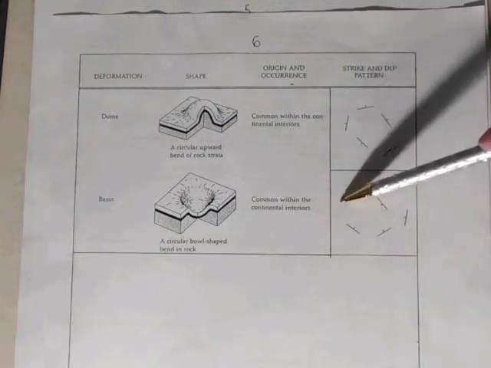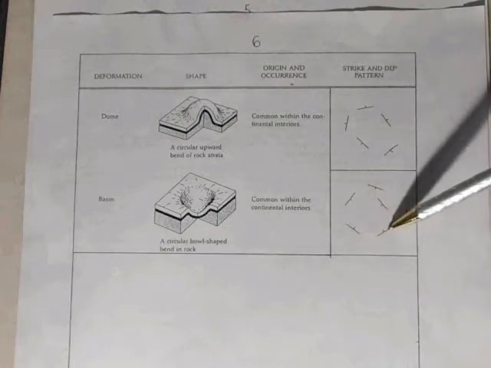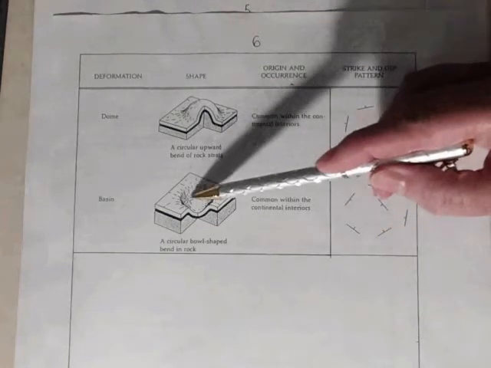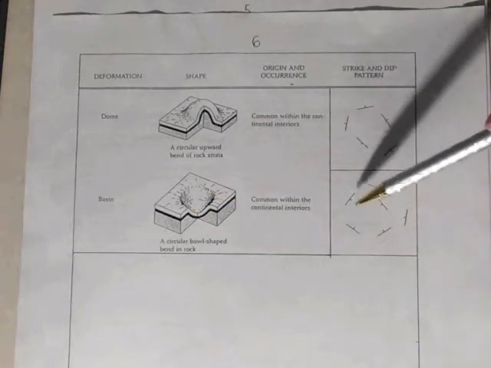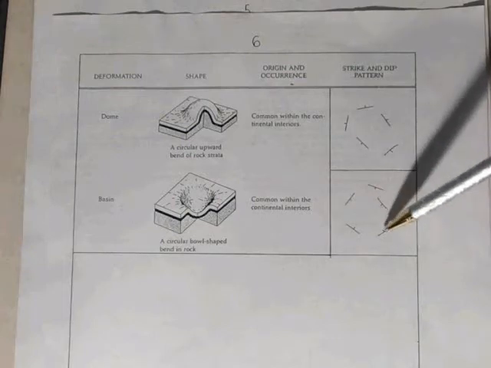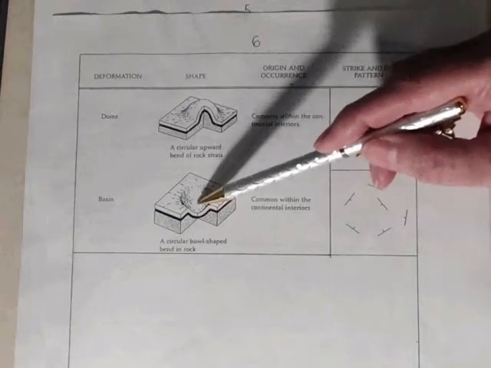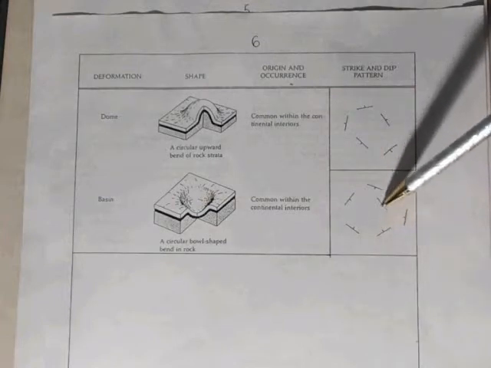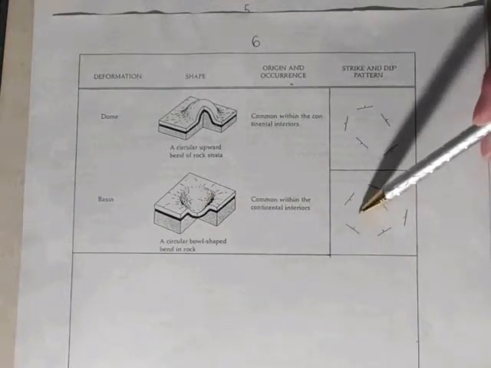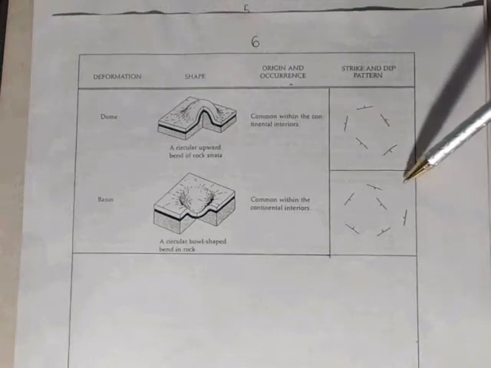But here's our pattern. So here we have a circular look to it. So all the strikes are kind of making a circle shape. We'd be striking, striking, striking, striking, okay, the horizontal plane. And then notice how the dips on this one are all going towards the center. So if you had a water hose, all that water would be running right towards the center, running together. So that's why they have all the dips, okay, going towards the center. So a strike and dip pattern like that would signify that this is a basin.